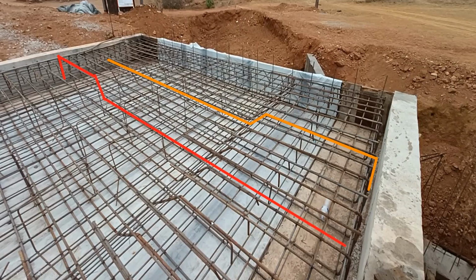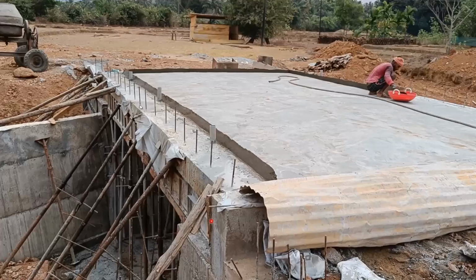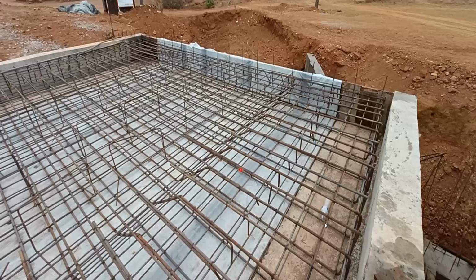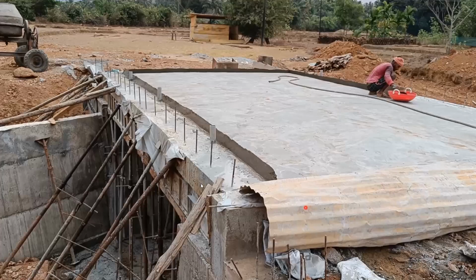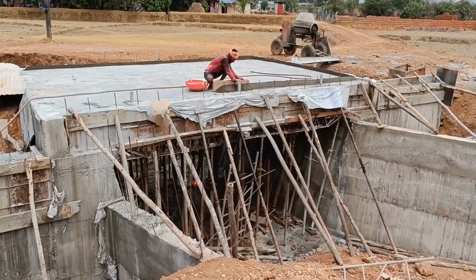Okay, yeah. So finally the concreting was done for this. Cover block and everything will be kept, and after that the concreting will be done. So you can see the concreting which has happened here. So this is the concrete we have put, and once the concreting is done, next you're supposed to do the curing of this.